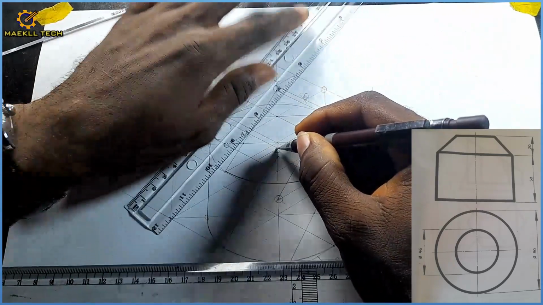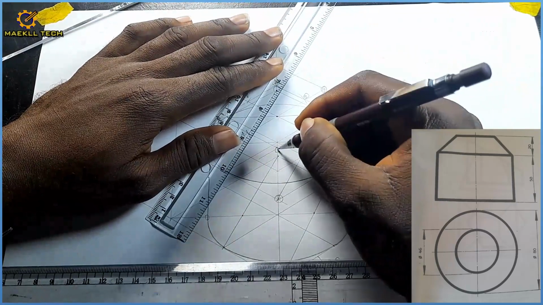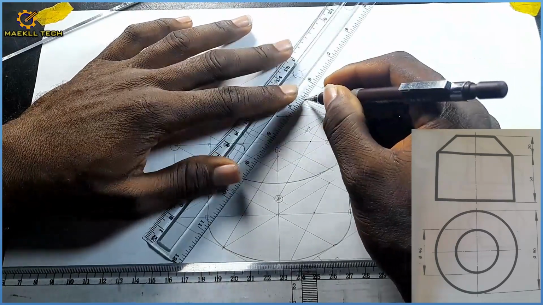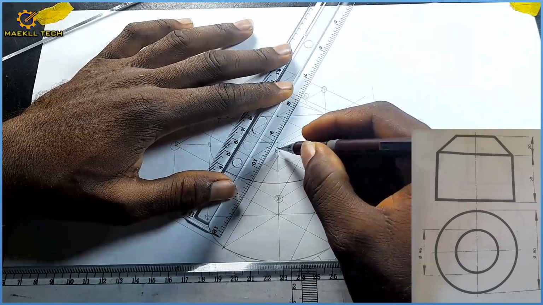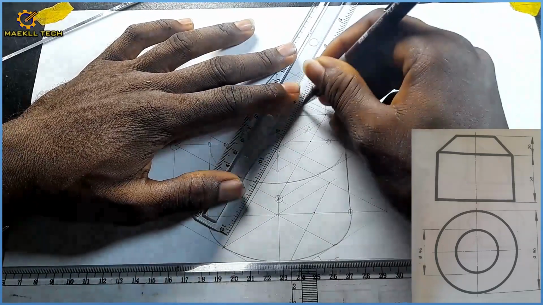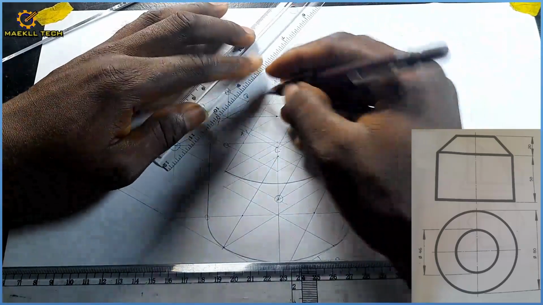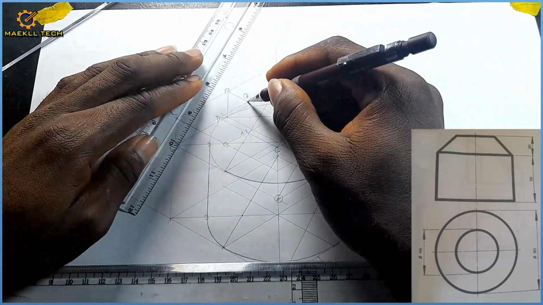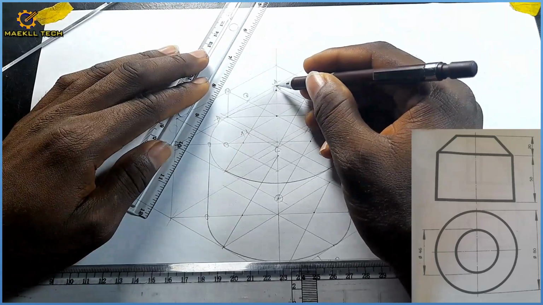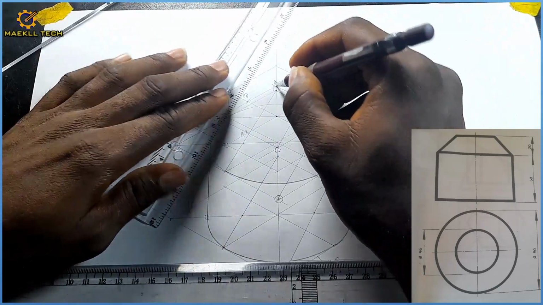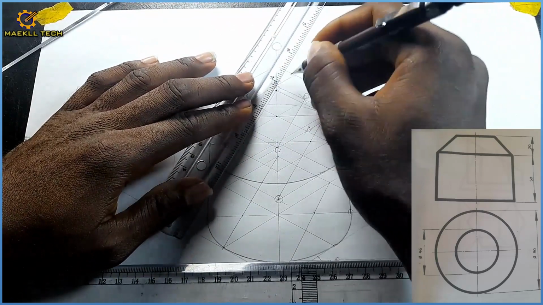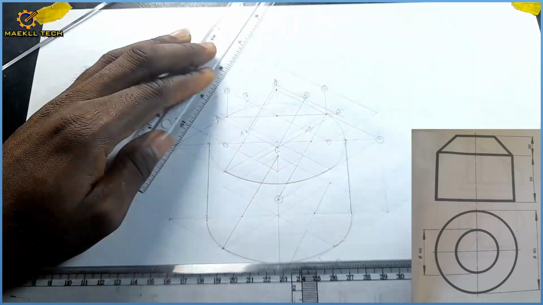So from C to 2, you see, from point C to here to 2, I join C to 2. This is my mark C here, C to 2, like that. You see that? Then I join A to 4, C to 2, then A to mark 4, which is that right there.